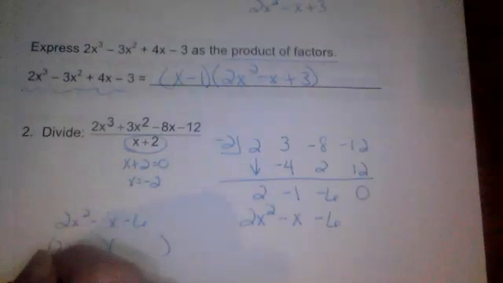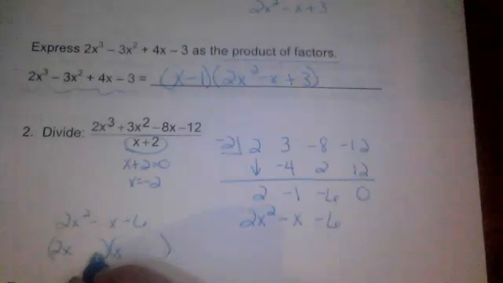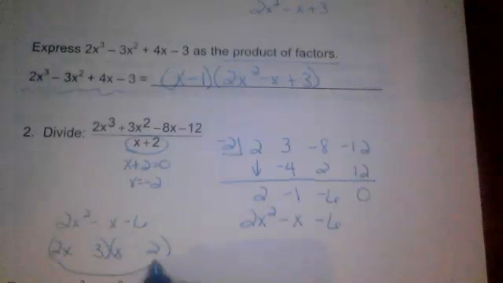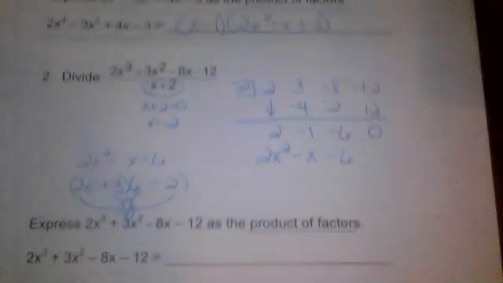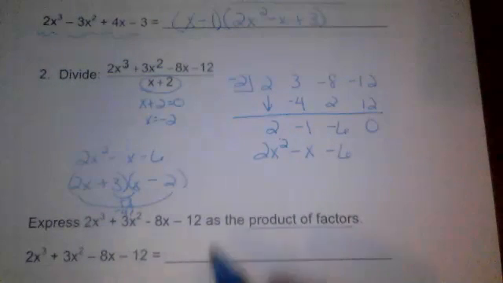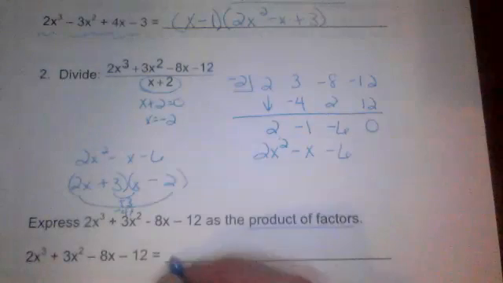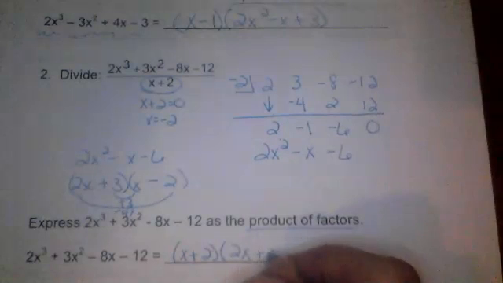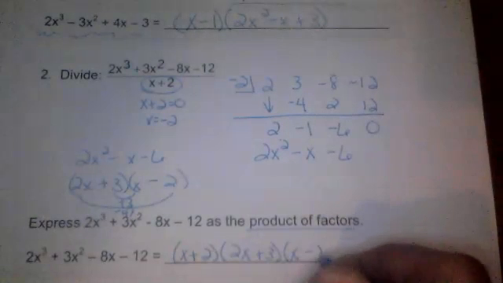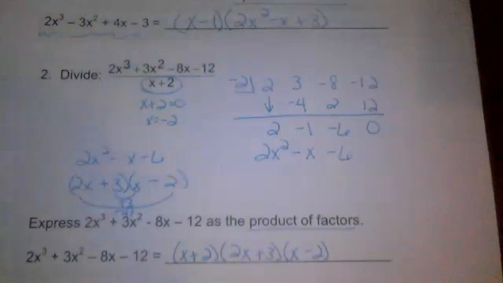Factor that out. We have 2x times x. This was going to be 3 and 2. We want a negative 4 plus 3. So negative, positive. And so the product of factors would be the original factor times what we got when we factored out our answer. So I multiply all these back together, I get the original problem.